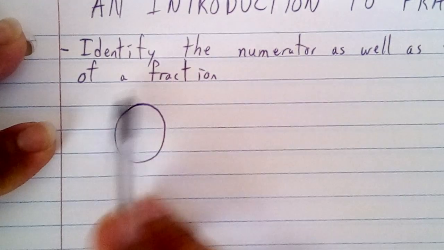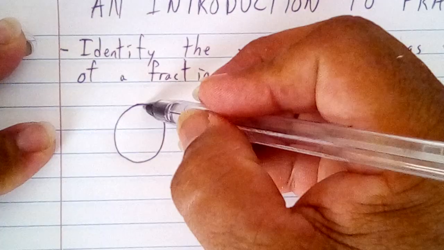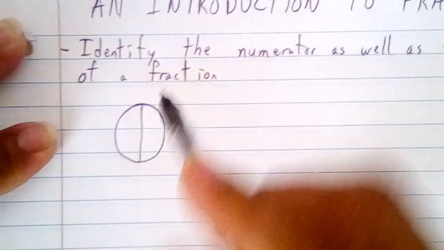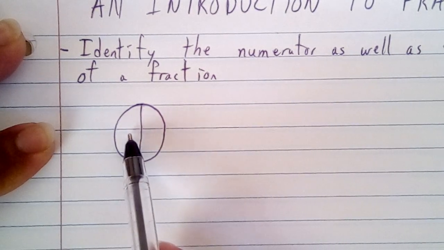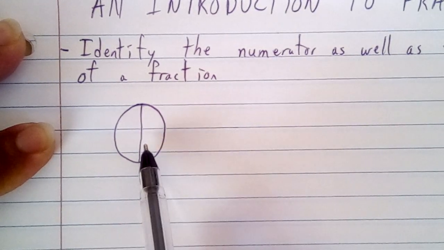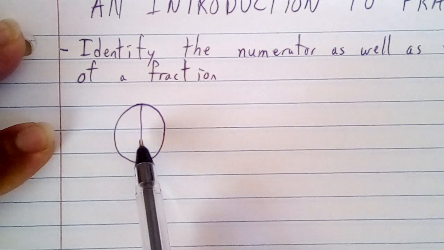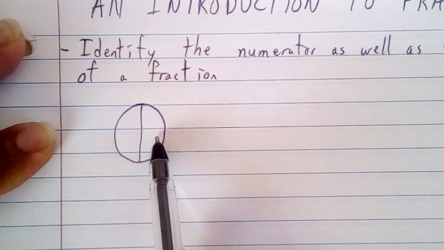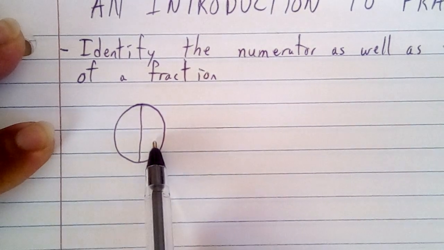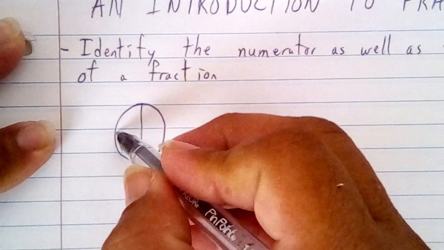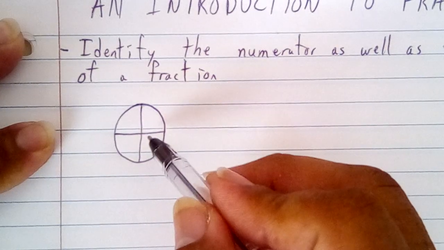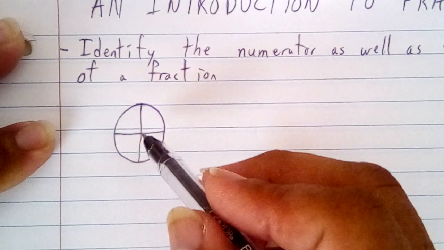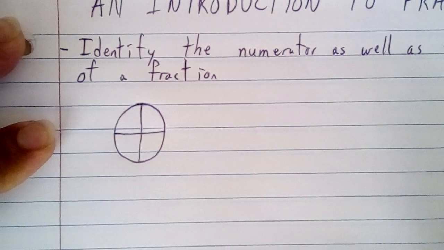This is one circle. If we divide this in two, there are two parts to a circle. So there are two equal parts here. Now, consider that we have it broken in four. Then there are four equal parts, if it's a perfect circle. It could have been a square likewise.